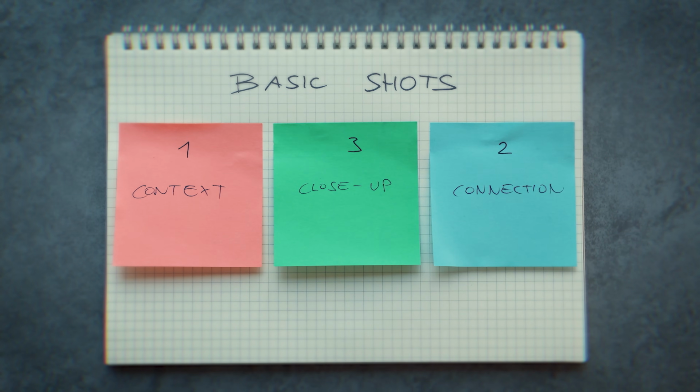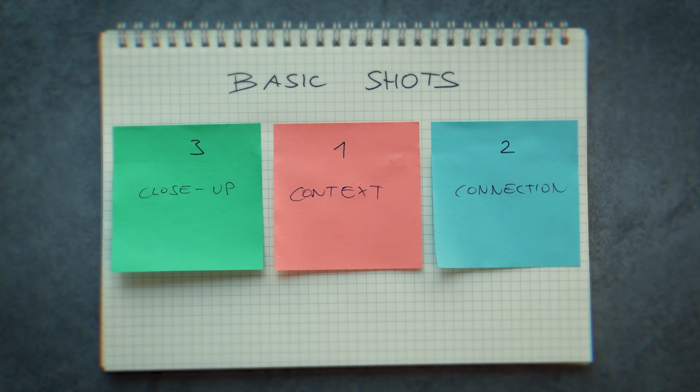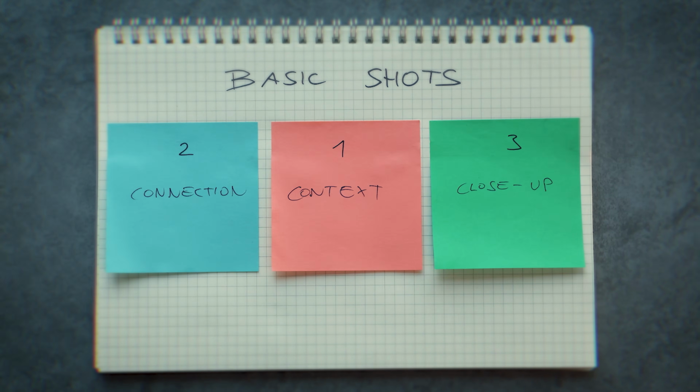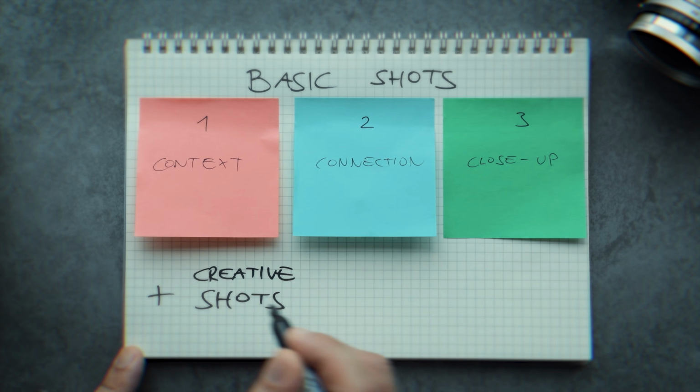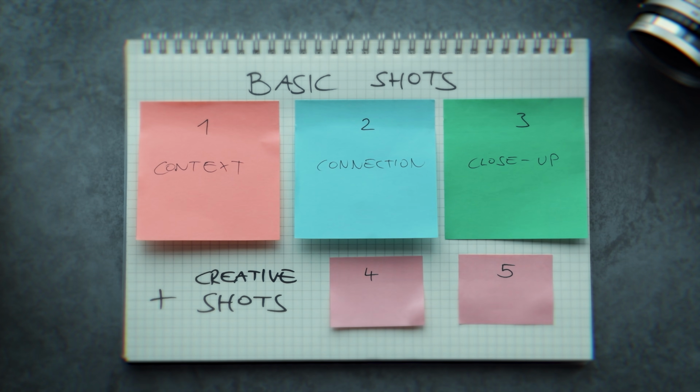Now, the cool part is that you don't necessarily need to follow the exact order. In other words, you can move things around as you please. For example, start off with a close-up and then give the context later to reveal where the scene is happening. But we will make it even better by adding creative shots that will make your video stand out.